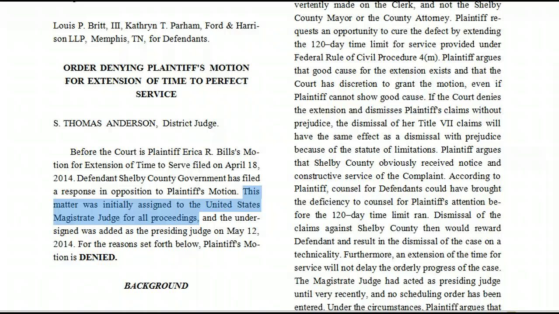Federal judges who are authorized under Article 3 of the U.S. Constitution are appointed by the President of the United States and confirmed by the Senate. And they have lifetime appointments where they cannot be removed except for bad behavior. Magistrate judges don't quite rise to that level.